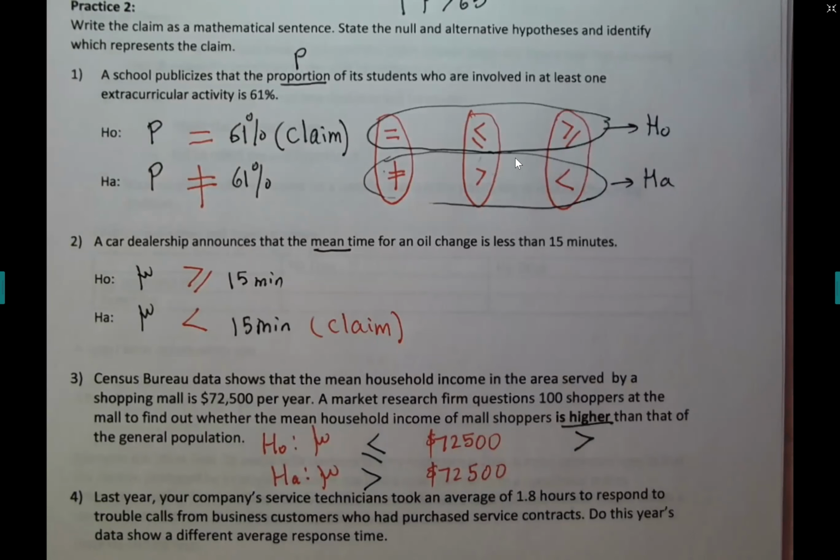I was just curious for question two, if they reworded it, like the name of the car dealership, if it's stating that the dealership themselves announced it, the claim would be the HO, correct? Oh, no, whomever, anyone can make the claim. It doesn't matter who does. It's just what's the statement that they're making. Whether you are making the claim or the dealership, it doesn't matter.